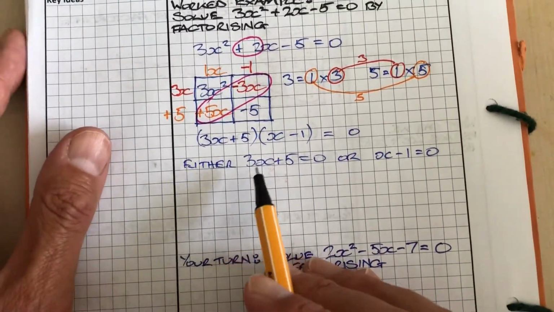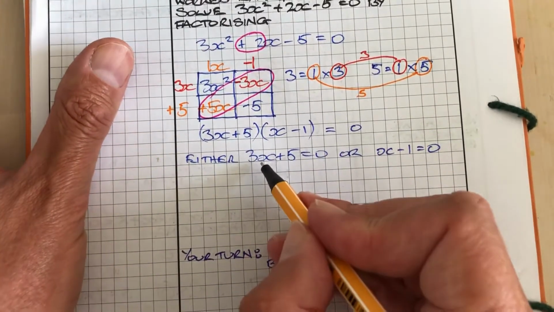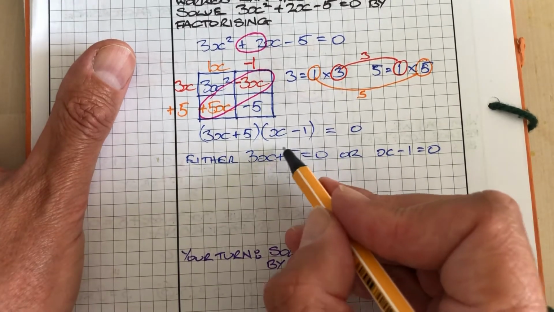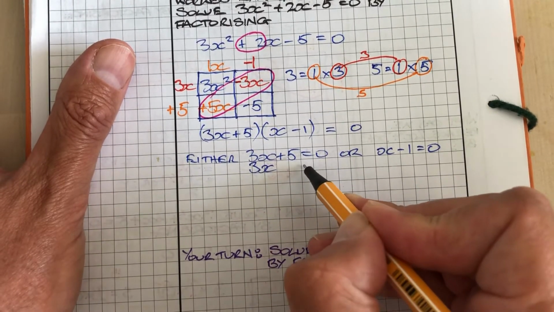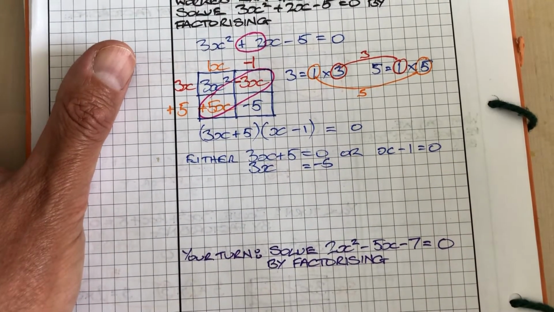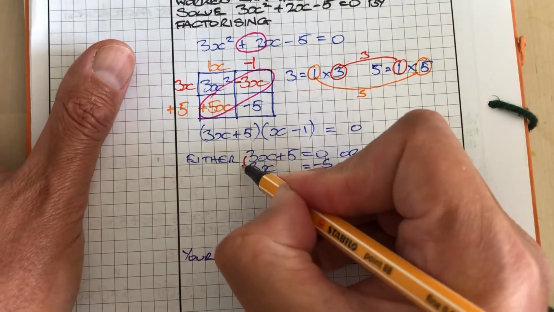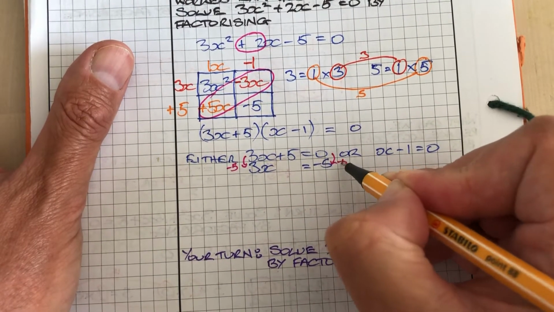If it's the first term that's 0, if it's 3x add 5 that's 0, then I need to get the x on its own. Add 5 was the last thing that happened. That's the first thing I'm going to get rid of by taking away 5 from both sides. And maybe I'm just going to put in take away 5 here and take away 5 here.